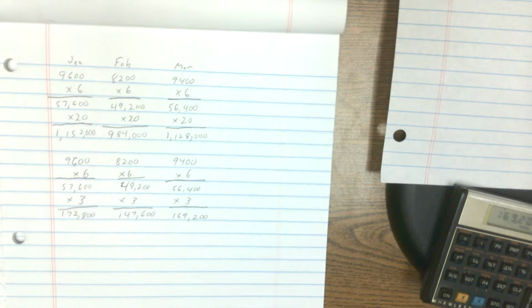Okay. And so that's how much we're going to spend for variable manufacturing overhead. That's all there is to these two budgets. So those are pretty easy and straightforward.